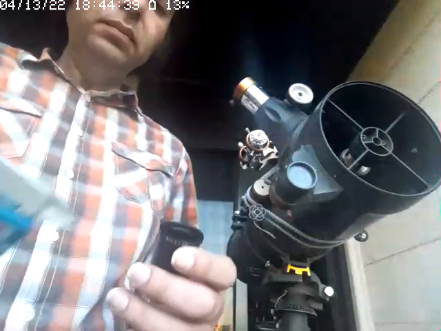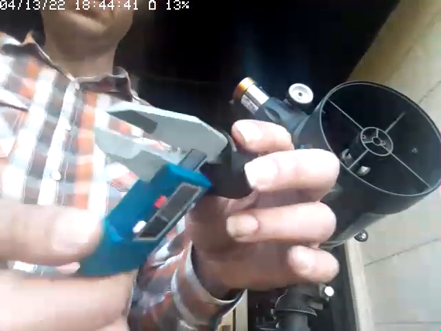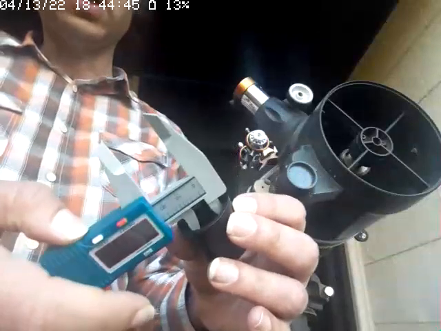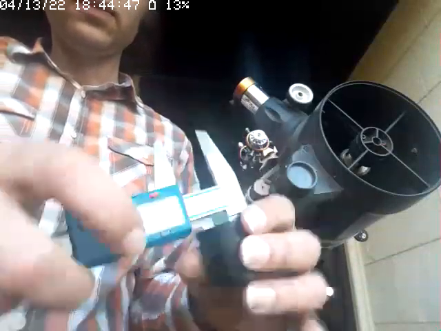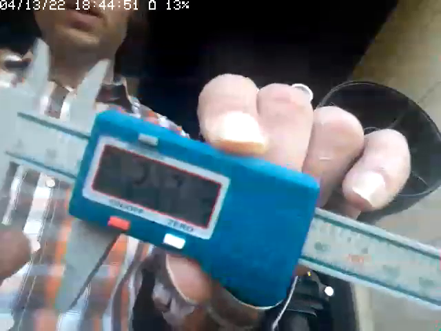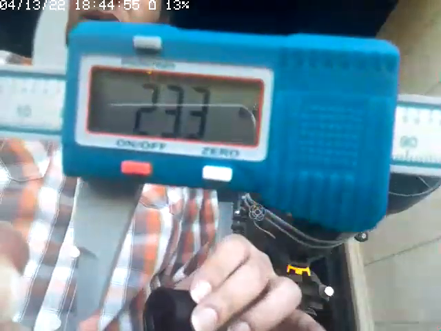Here by using it, like I told you, from the side, for the insides. So we can go like this. See, this one has no screw, this is the 23.2.